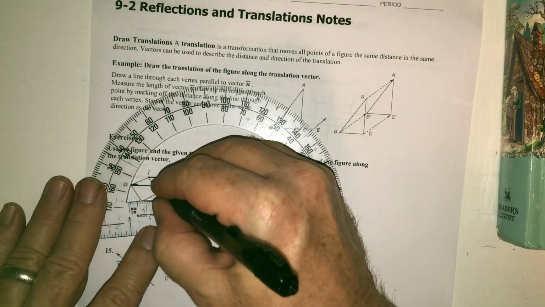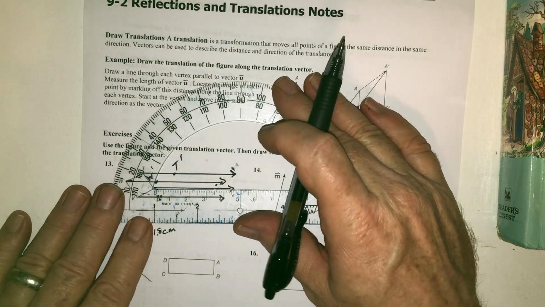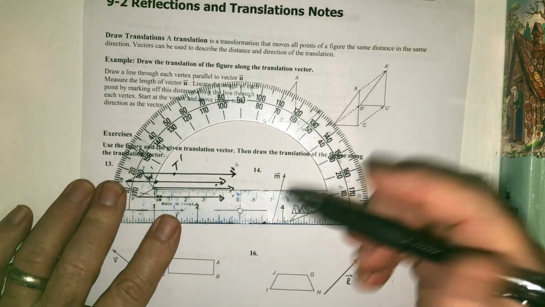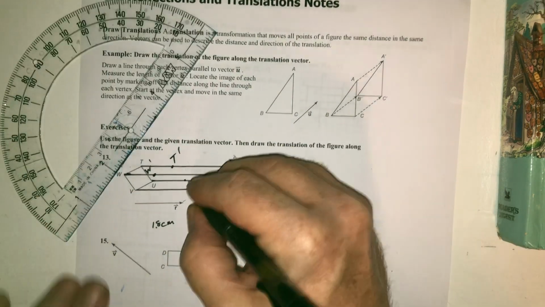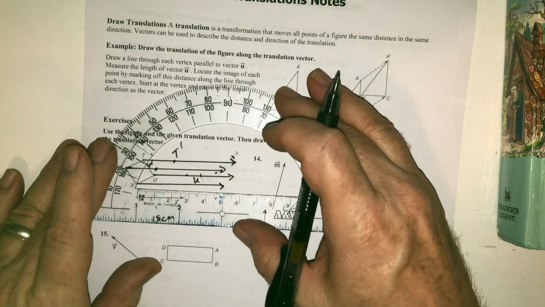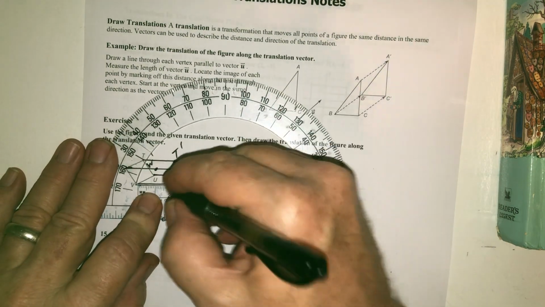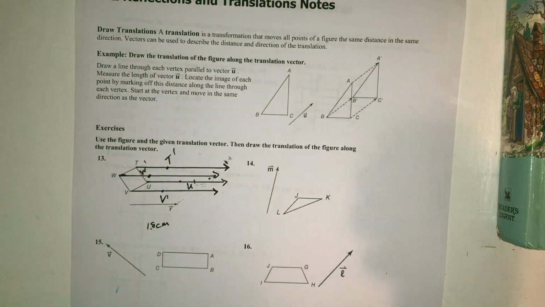Then we'll measure 1.8 centimeters in this same direction and find U prime. And lastly, we'll locate point V prime by measuring 1.8 centimeters in that direction.